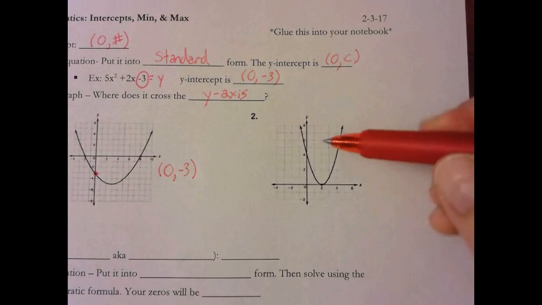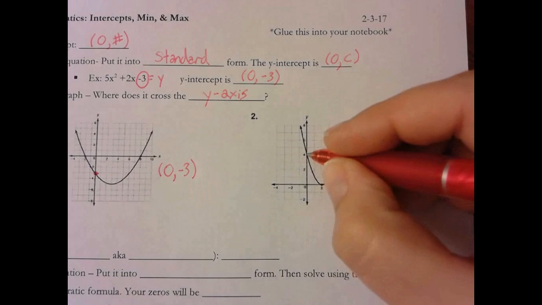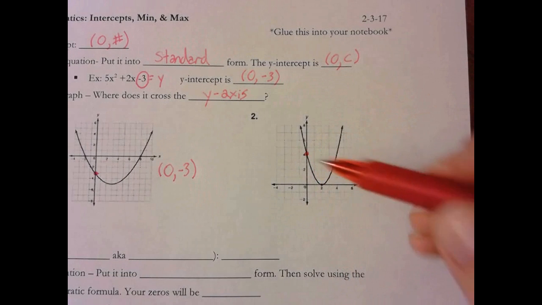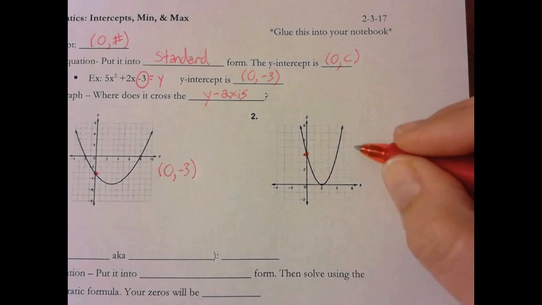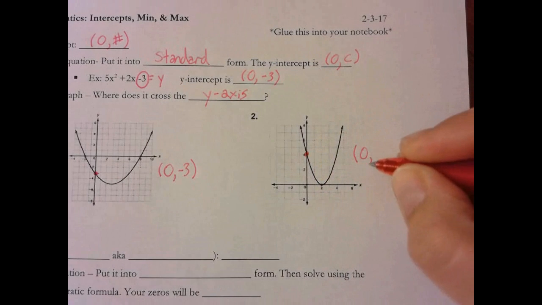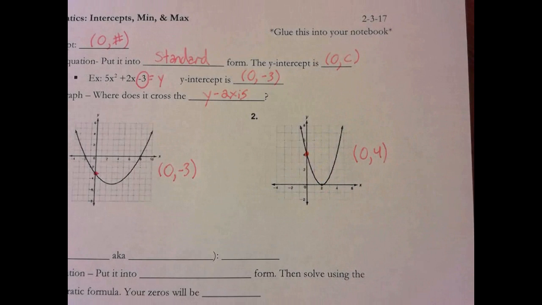For this one, again, look at your y-axis. It crosses about here. And we can see that's at 4. So our y-intercept is 0, comma, 4. Not so bad, right?